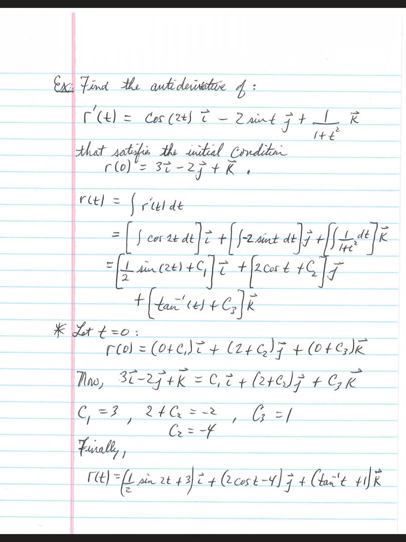If you don't trust your integral, or if it's been a while, take the derivative of this. It'll be 1/2 cosine of 2t times 2. The half and the 2 will cancel each other. Okay, here, the antiderivative, 2 cosine t plus a second constant of integration, and that's for the j vector component.